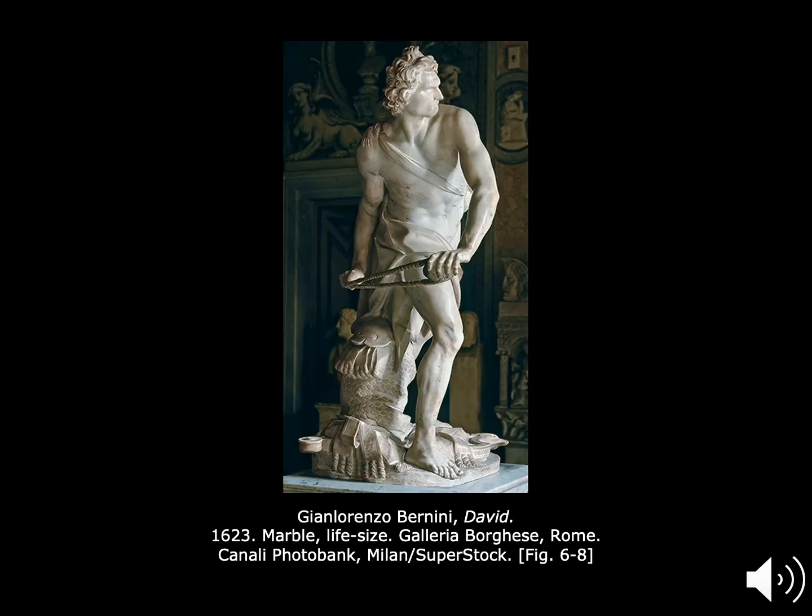Bernini's David shows a figure caught in the middle of the action, a more twisting and more energetic movement when contrasted with Michelangelo's David.